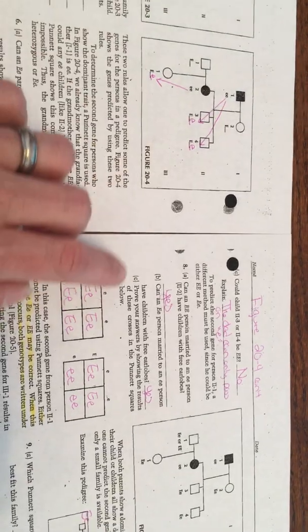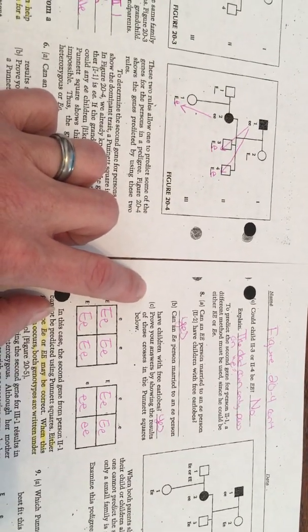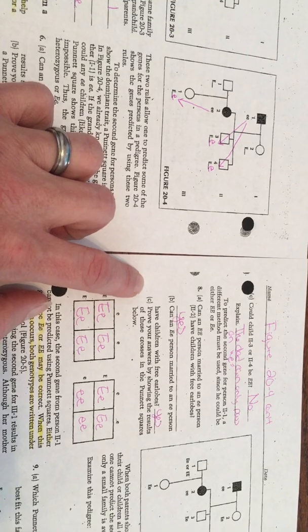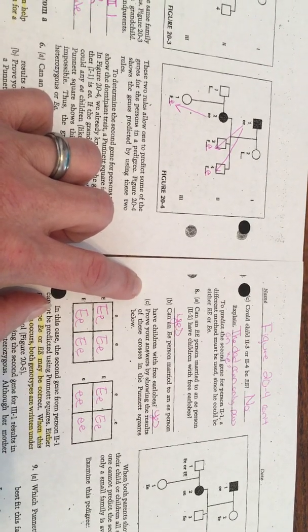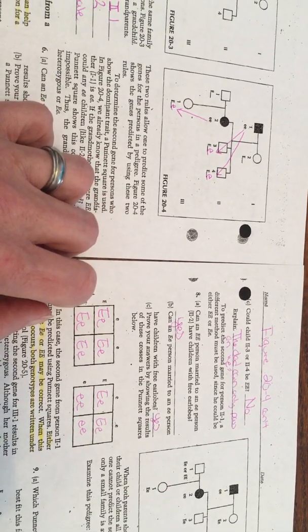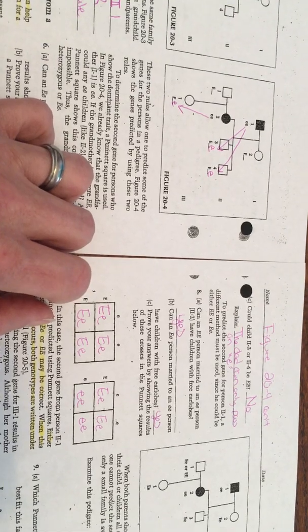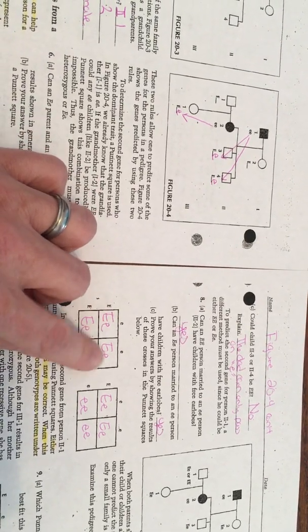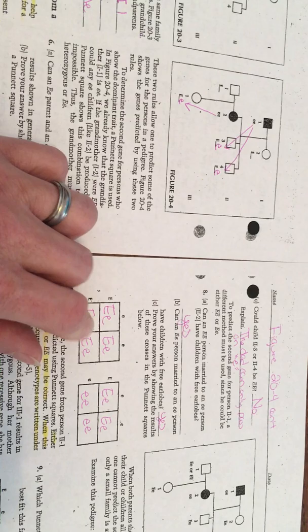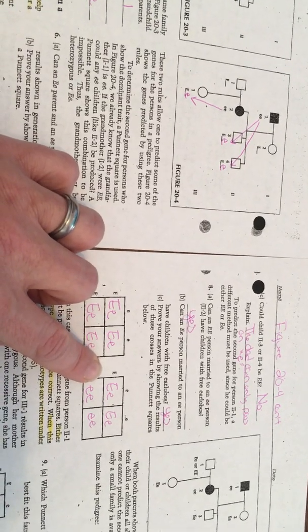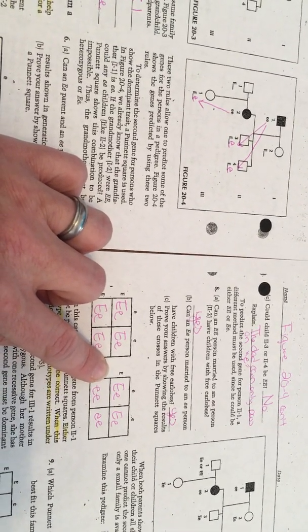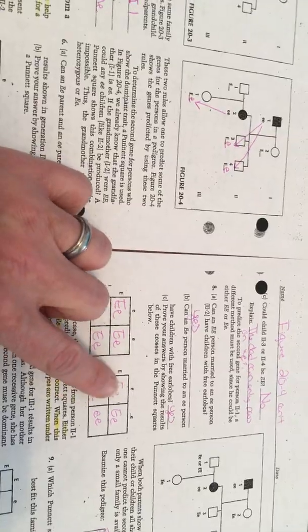Now, then they have some practice problems. Could a person who's homozygous dominant marry someone who's homozygous recessive, have children with free earlobes? Well, yeah, that's the dominant trait. All the kids would have free earlobes. Heterozygous, same question. Could they have children with free earlobes? Well, yeah, it's a 50-50 chance. It's just the way it plays out with the probability. So, I mean, it's a dominant trait either way.